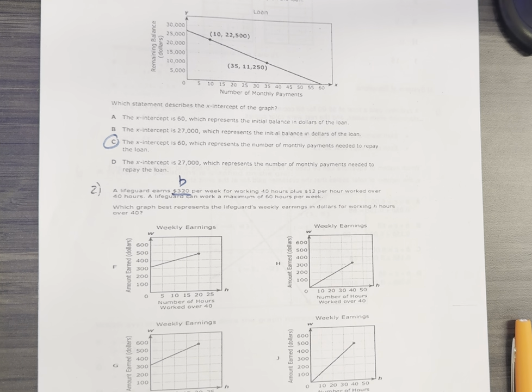And so is it F or G? At 20 hours, you should be above 500, and that one is below. You didn't make enough. Knowing what you should make, is that something you need to know if you have a job? Yeah. Okay, number 3.